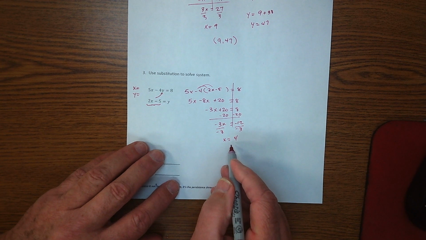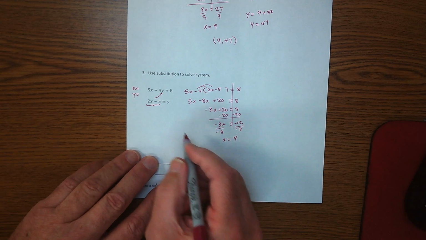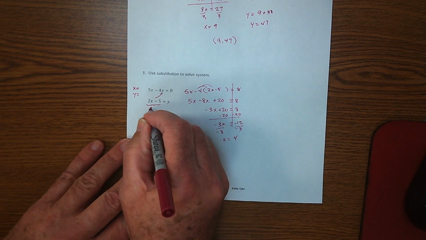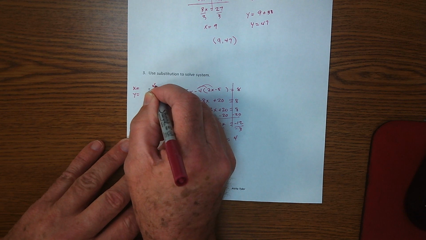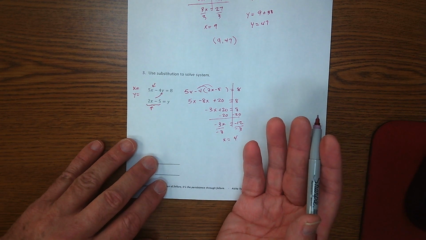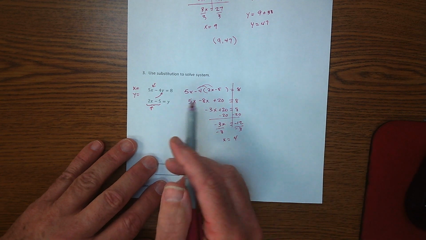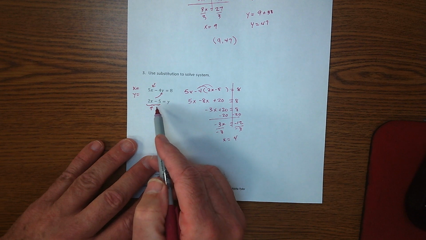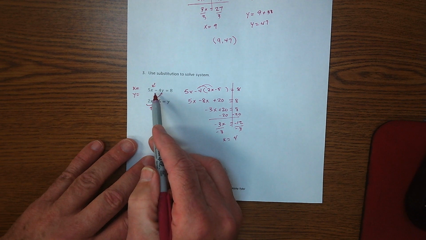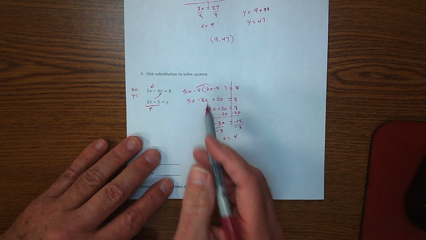Now, once I have that 4, I have to go find a place to put it. I can put it in this x right there, or in this x right here. It does not matter, but one is easier than the other. The easy one is the one that's already solved for y. So I'm going to choose to put it in the bottom one, but I could put it up there and get the same answer. I showed that in the last one.